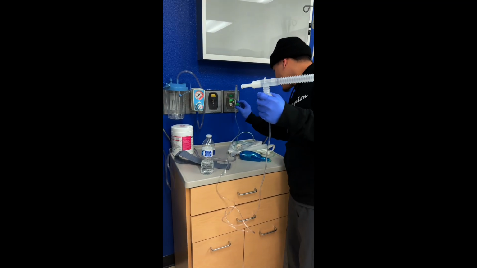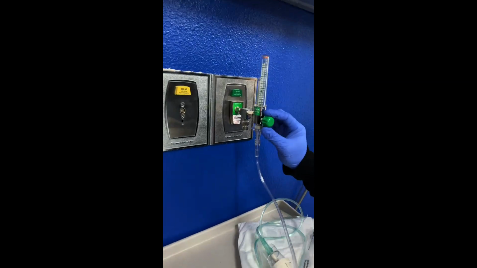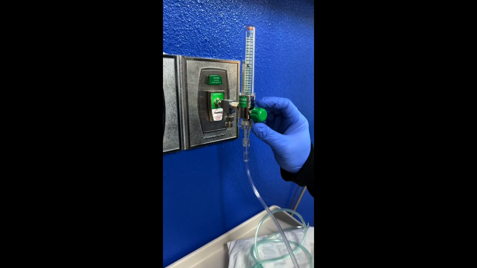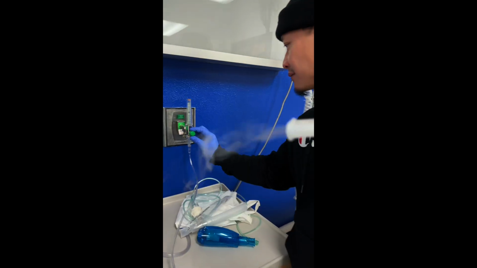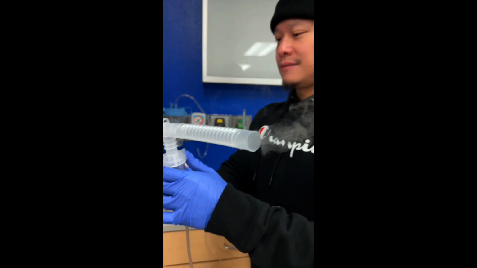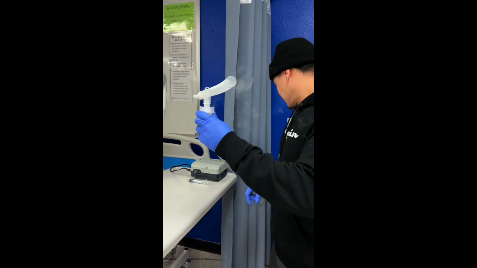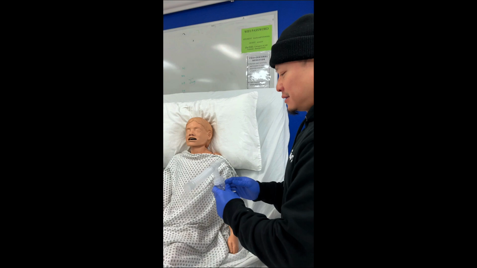I confirm that a visible mist is being produced before placing the mouthpiece on the patient. Once aerosol production is confirmed, the nebulizer is ready for use. Now I'll demonstrate how a small volume nebulizer treatment is administered.